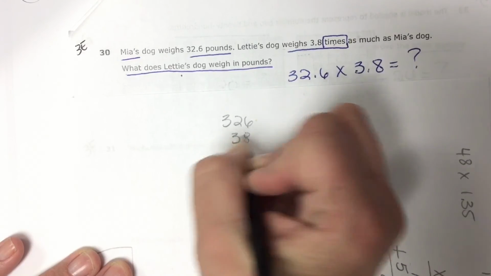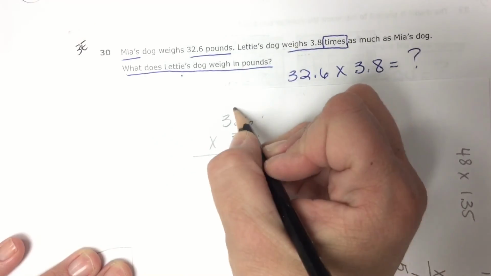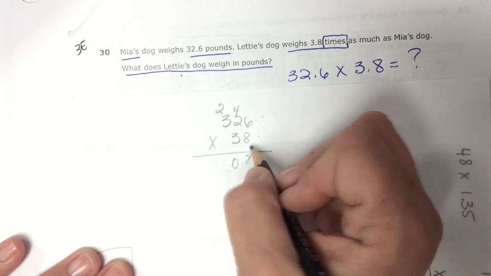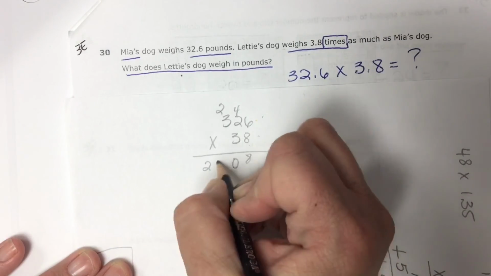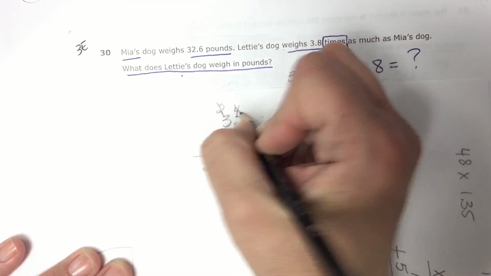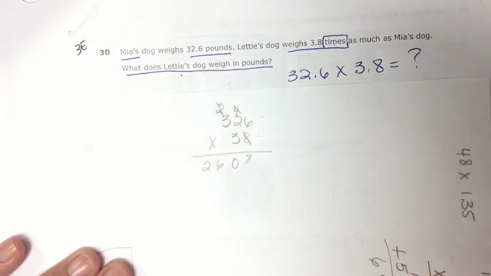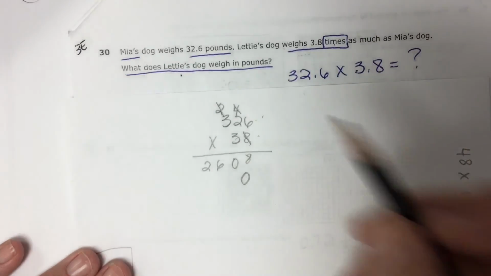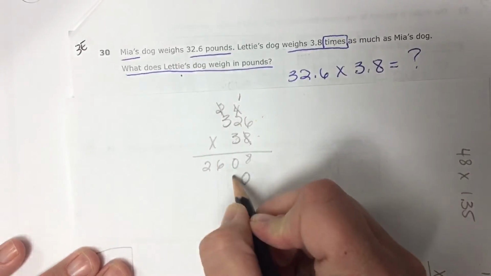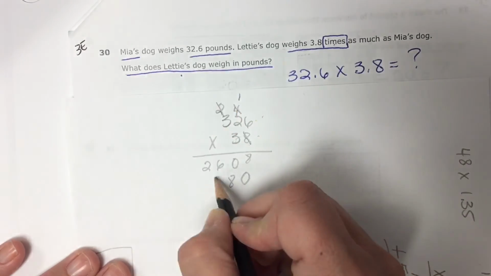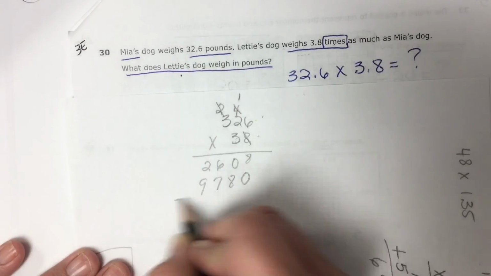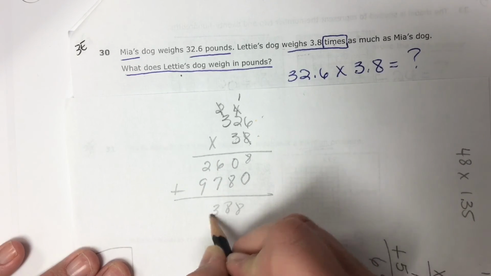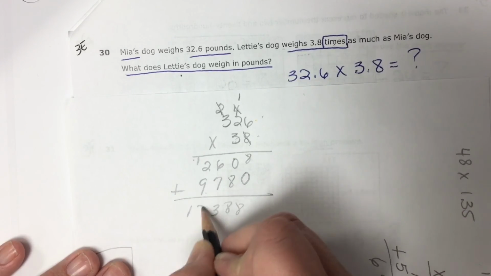326 times 38. 6 times 8 is 48. 8 times 2 is 16, plus 4 is 20. 8 times 3 is 24, plus 2 is 26. Tick, so we marked out everything that we carried. Tack, we're going to mark out the ones place because we've already multiplied by it. And O, because now we're multiplying by the tens place. 3 times 6 is 18. 3 times 2 is 6, plus 1 is 7. And 3 times 3 is 9. 8, 6 plus 7 is 13. 9 plus 1 is 10, plus 2 is 12.